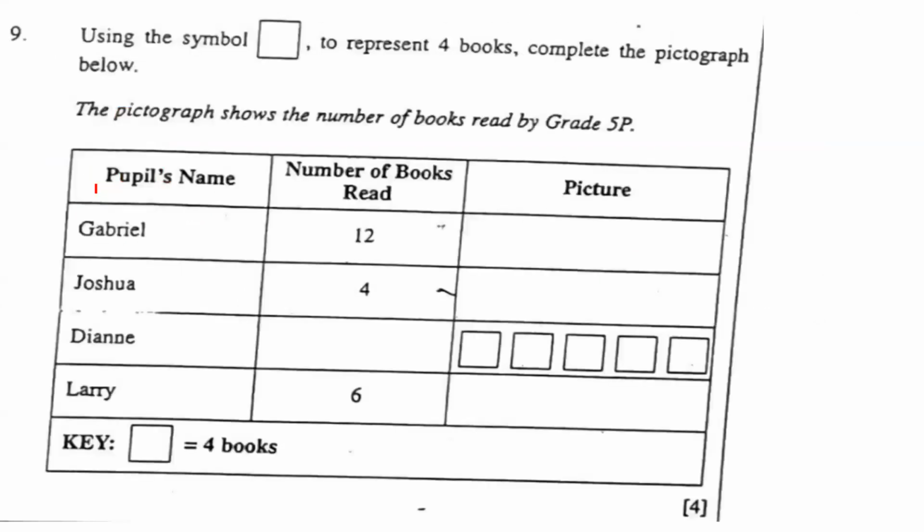Now let's move on to question number 9 here. This is a pictograph, and it says using this symbol to represent 4 books. So this box symbol, just like the key said, the box means 4 books. It says complete the pictograph below. So this is an incomplete pictograph. We have to complete it. We have the pupil's name: Gabrielle, Joshua, Diana, Tiane, and Larry. And we have the number of books that some of them read. So Gabrielle, Joshua, Diane, and Larry.